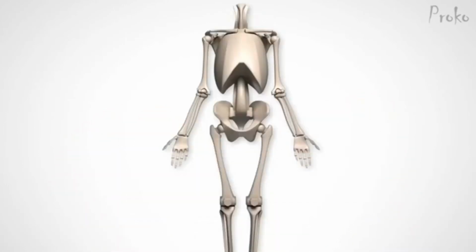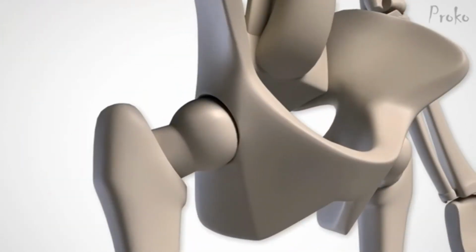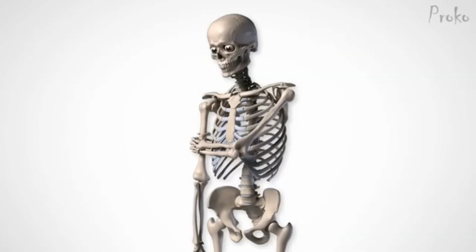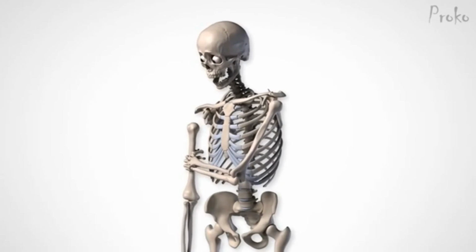The ball and socket joint is located in our body at the hip and shoulder. The hip has a deep socket, which gives stability but limits range of motion. The shoulder joint has a shallower socket, which gives greater range of motion but sacrifices some stability. That is why shoulder dislocation is common.